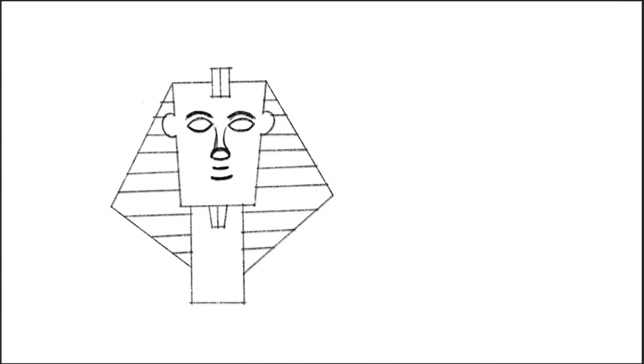Fine, so we are done with this. This is a very basic motif, or you can say this is a kind of pictogram related to Egyptian art and culture, right? So this was a very interesting example.